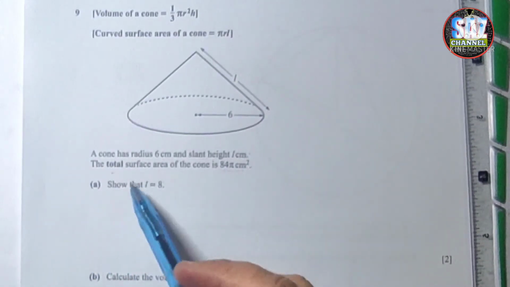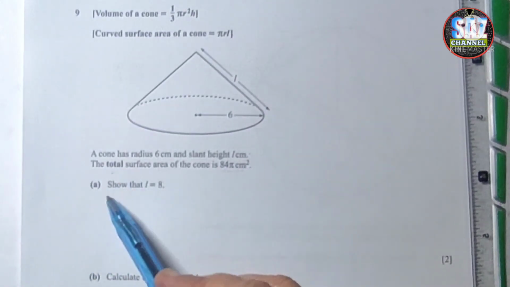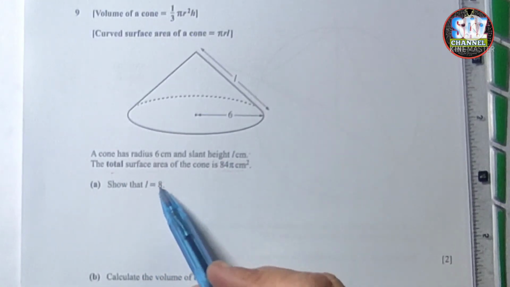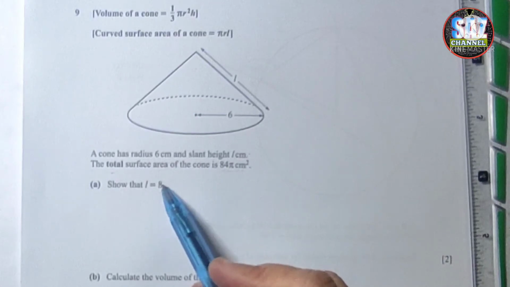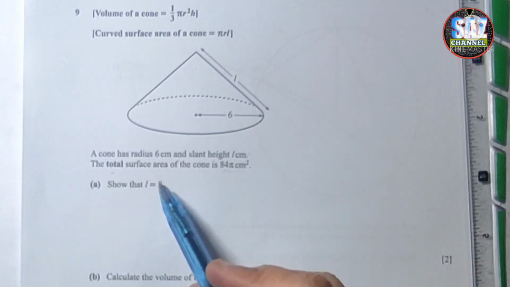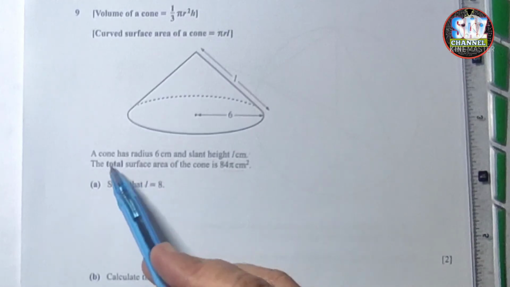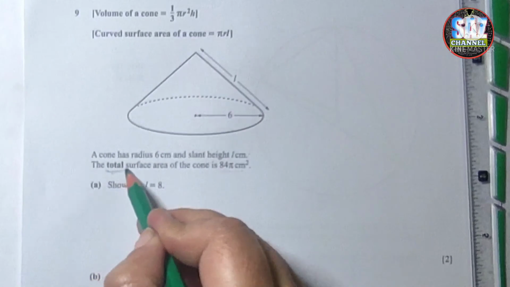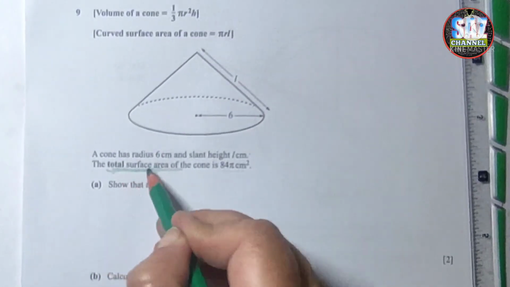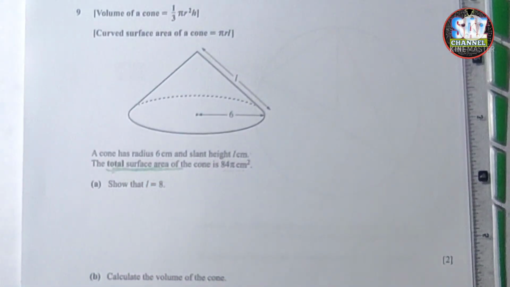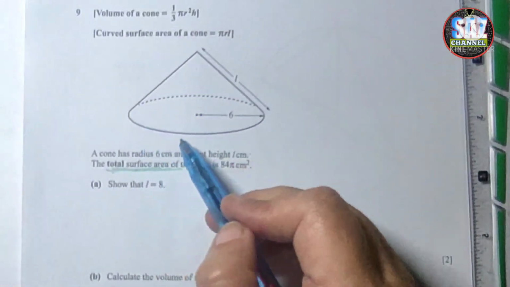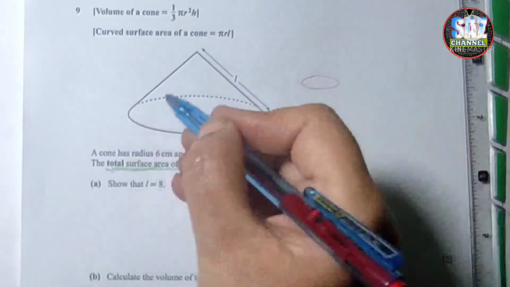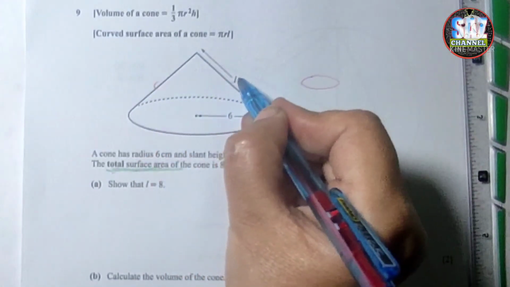One more thing that I want to tell my students, that "show that" doesn't mean that is the answer. It means that by means of some working, we have to create that answer. And the second thing is that he is asking for the total surface area. When we talk about the total surface area, that means this circular base area plus this curved surface area of cone.